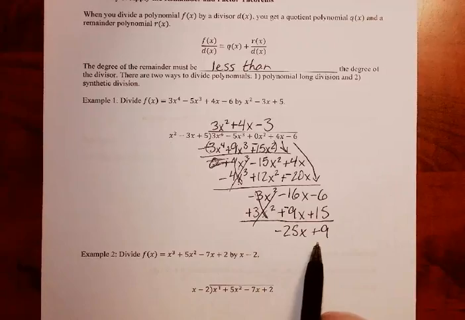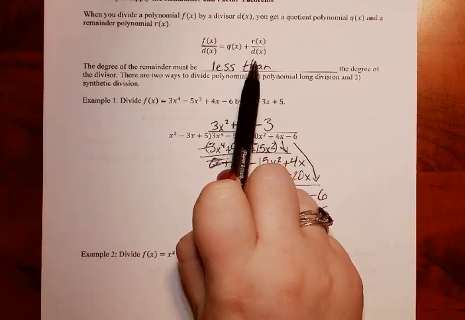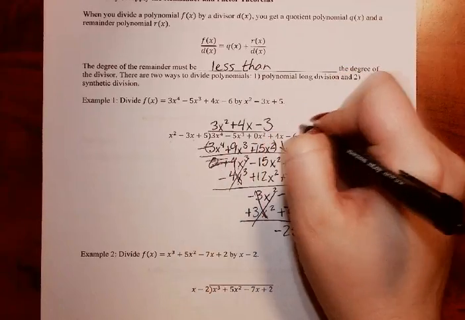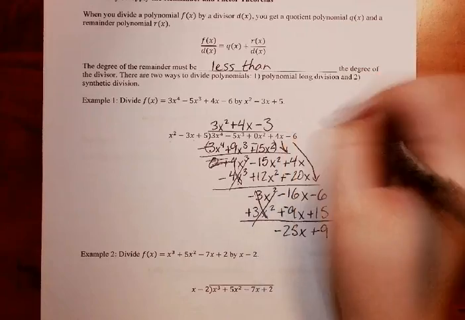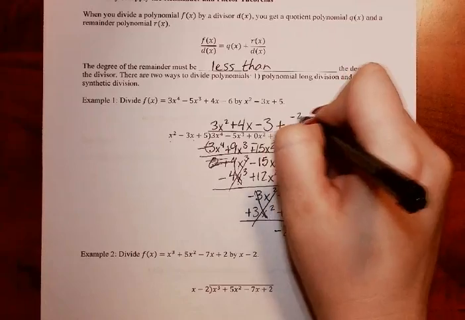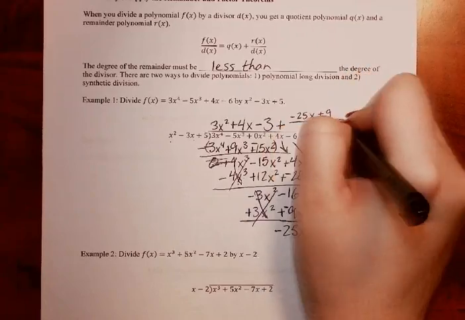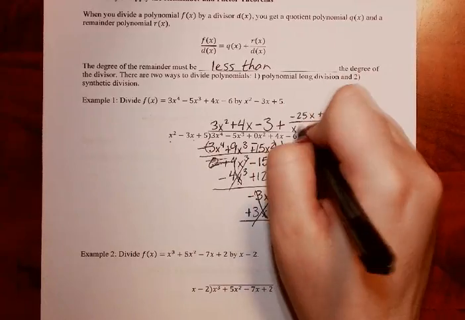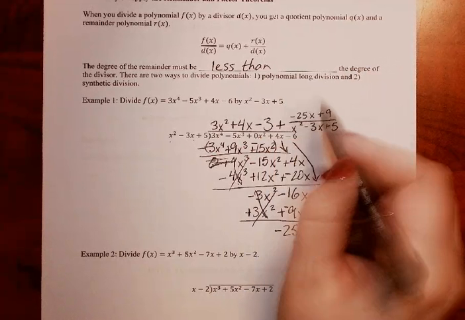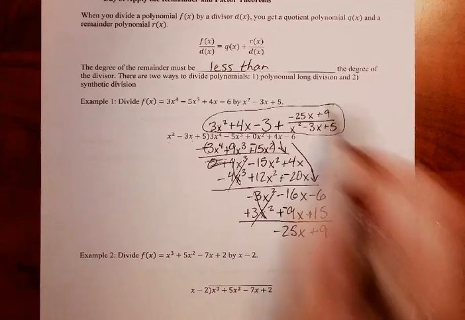So now we have to take our remainder and divide it by what we were dividing by. So at the end here, instead of writing r and negative 25x plus 9, we're going to write plus negative 25x plus 9 over our divisor. So x squared minus 3x plus 5. And this right here is our answer.